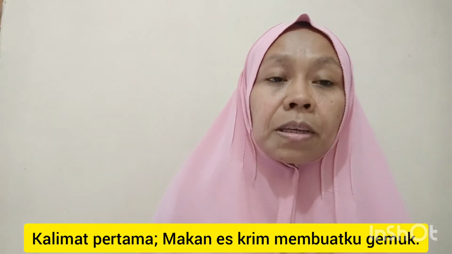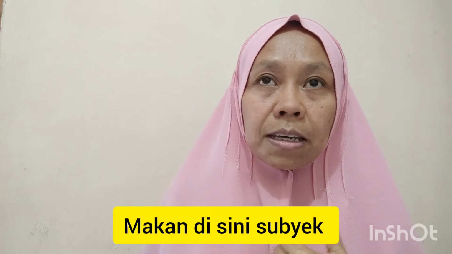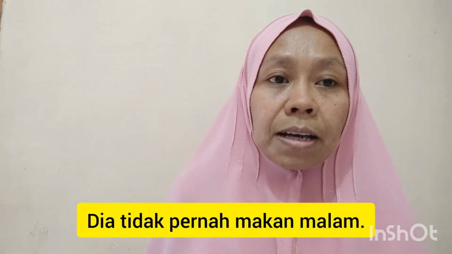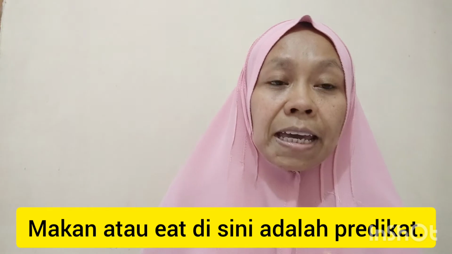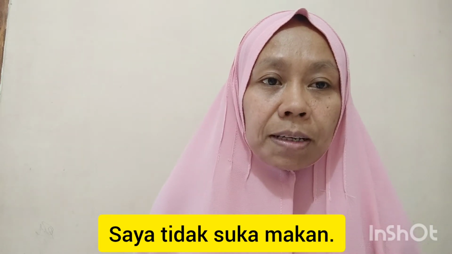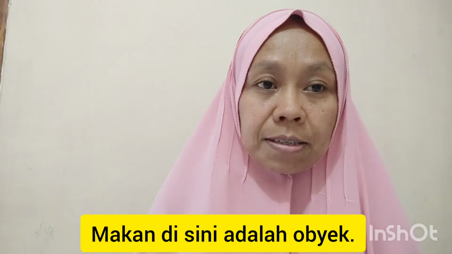The first sentence, makan es krim membuat saya gemuk. Here, makan is a subject. Makan is the verb here, and it is eat in English. Here, it is a subject. Second example, dia tidak pernah makan malam. Makan here, or eat here, is a predicate. This is the third example. Saya tidak suka makan. Makan here is an object in a sentence.